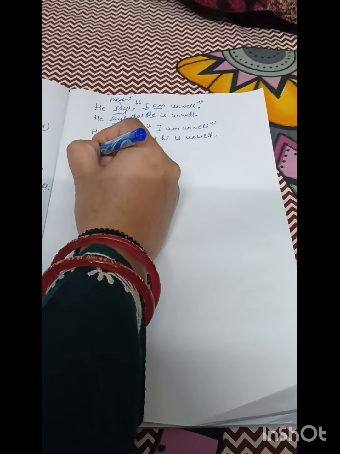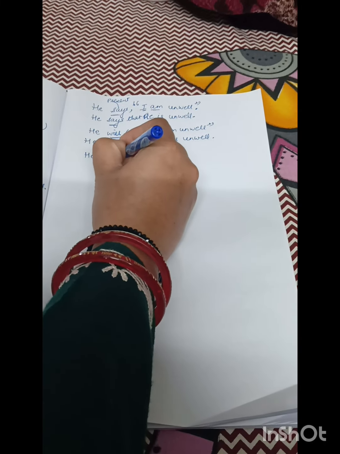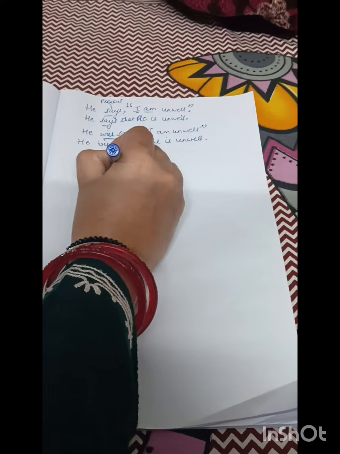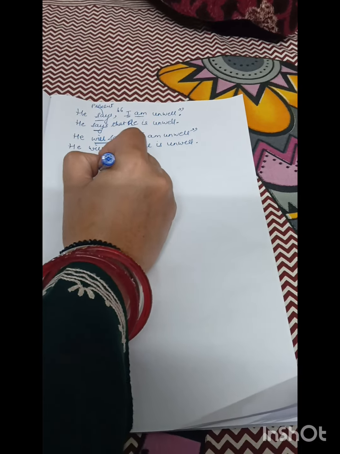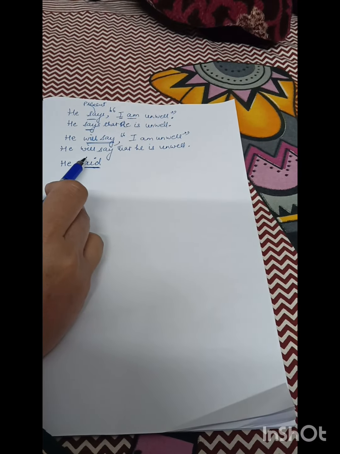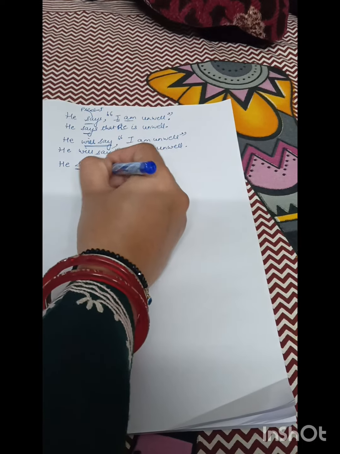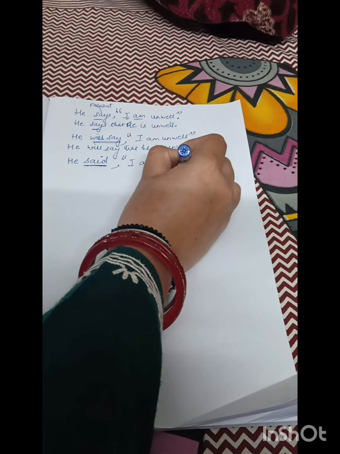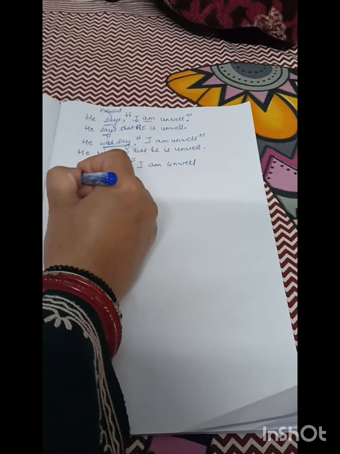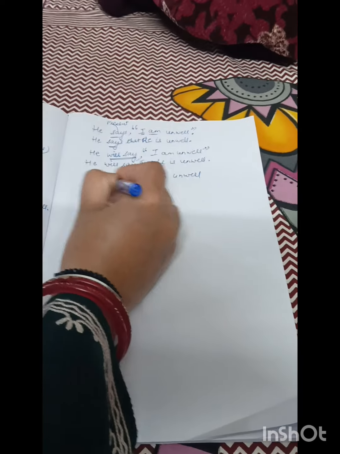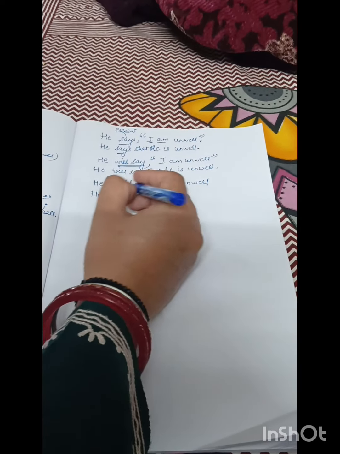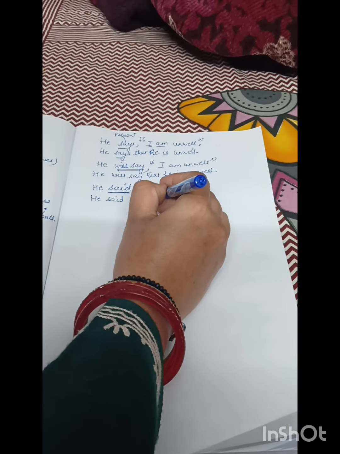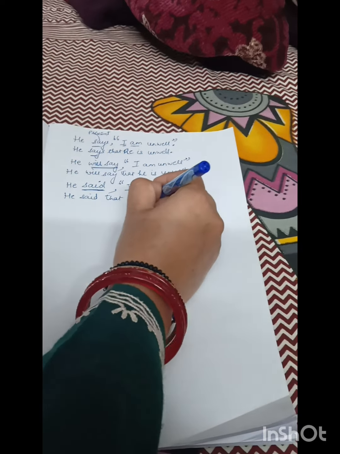But if your sentence is "He said," that means the reporting verb is in the past tense. Then the tense will get changed. "I am unwell" will get changed into: he said that he was unwell.